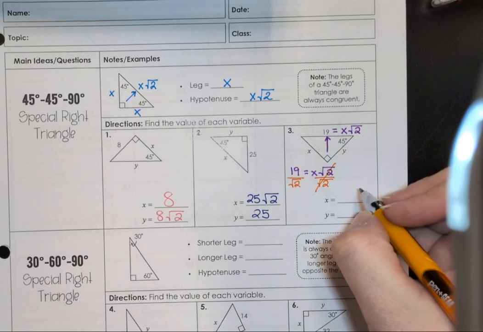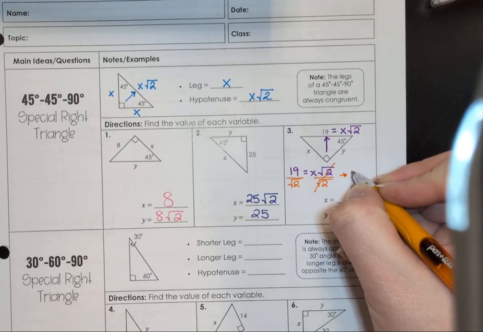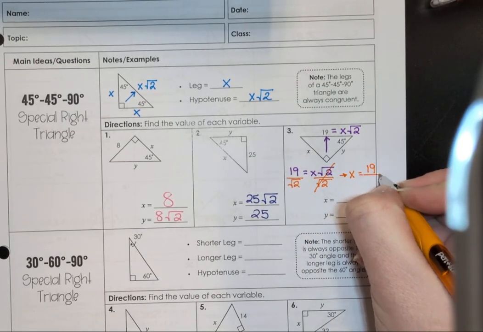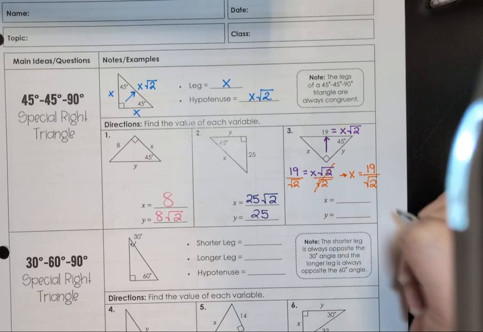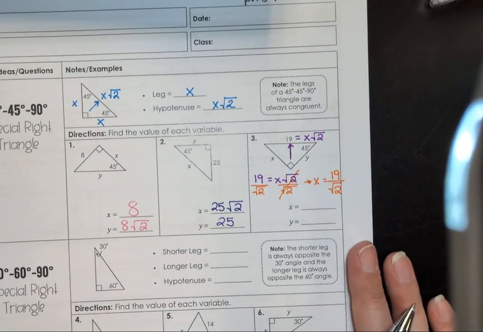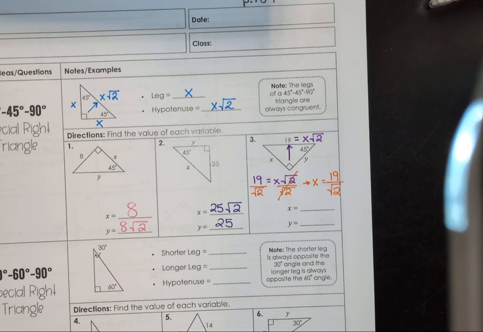You would get X equals 19 over square root of 2, correct? Now, here's a super fun fact about fractions and square roots.